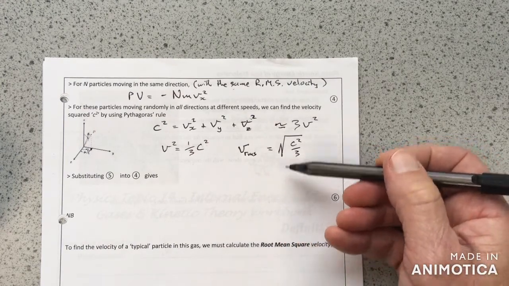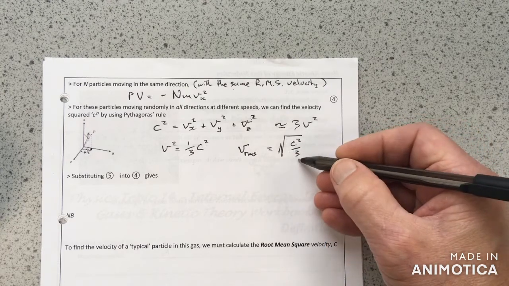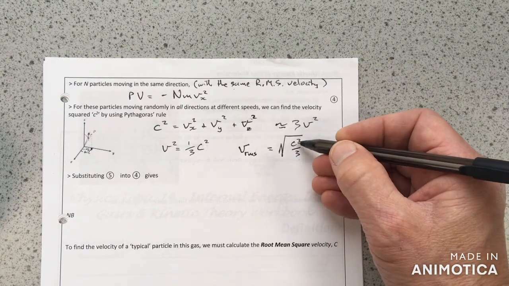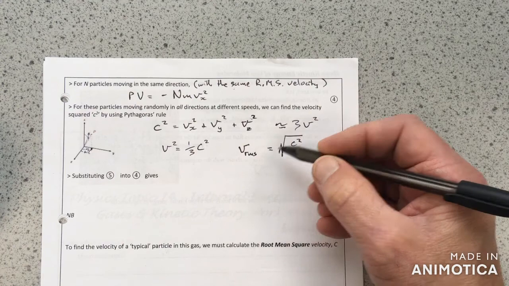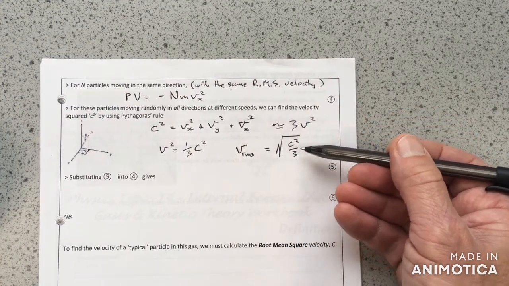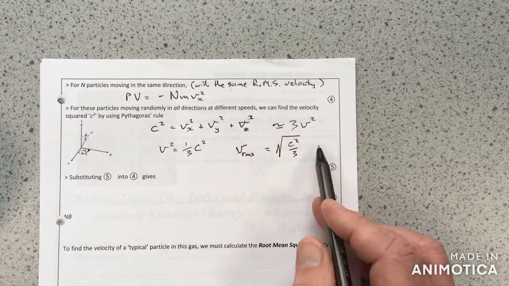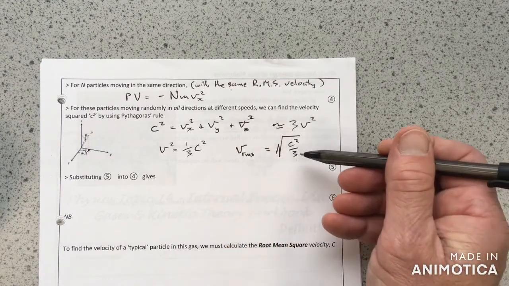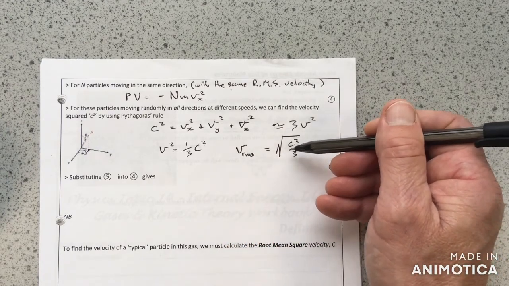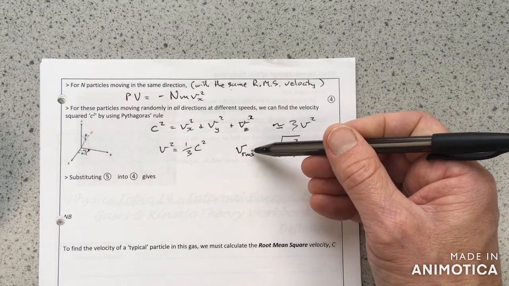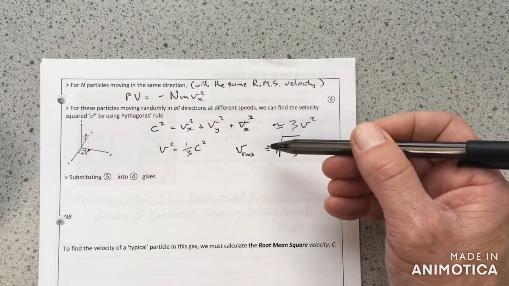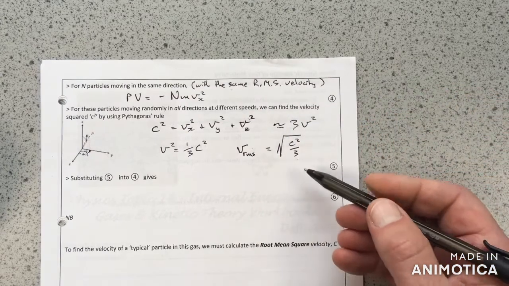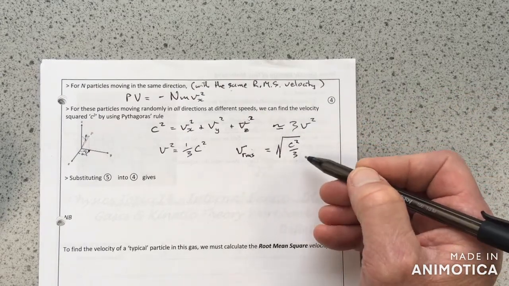So this is the root of the mean of the squares, and this is where RMS comes from. This is actually a geometric mean, or near enough geometric mean. So it gives you a far better value for typical velocity. I won't say average, but typical velocity for any particle moving at any speed in any direction.